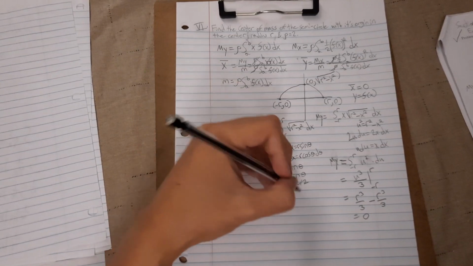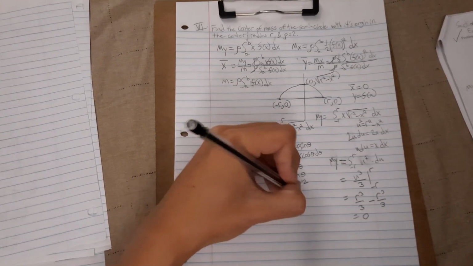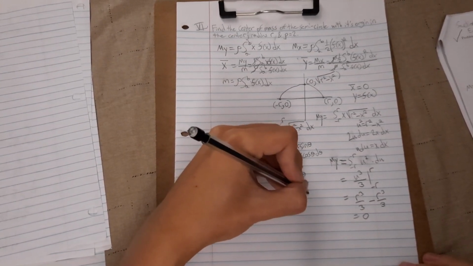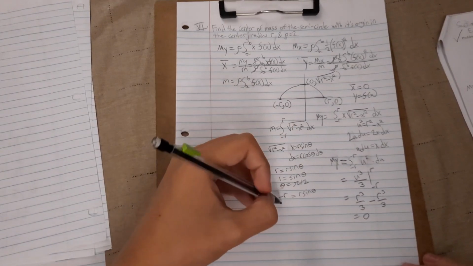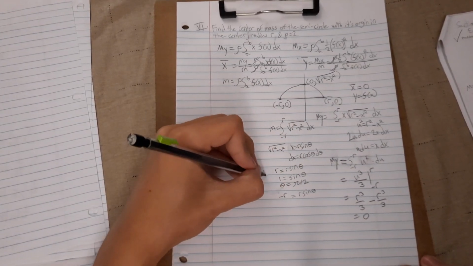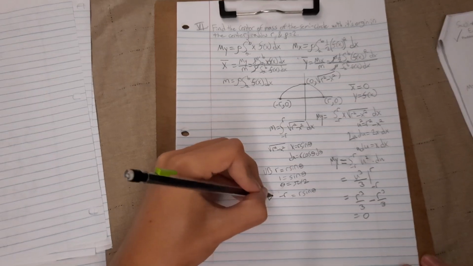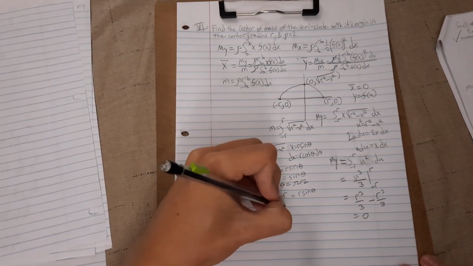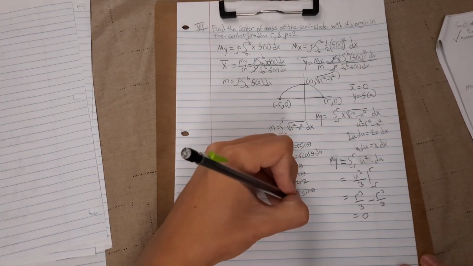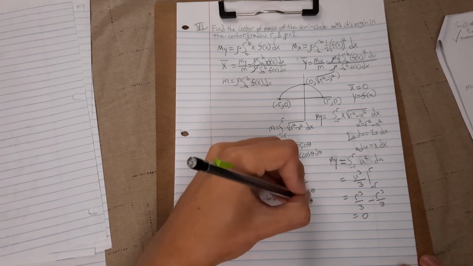Negative r is equal to r sine theta. This is the lower bound. Upper bound, lower bound. Negative 1 is equal to 1 sine theta.